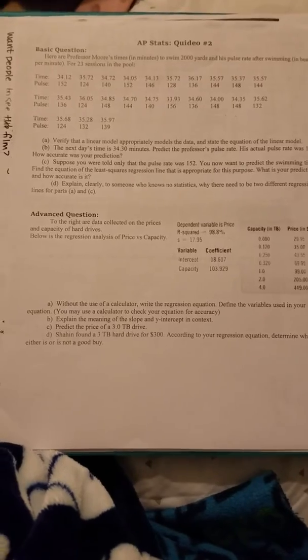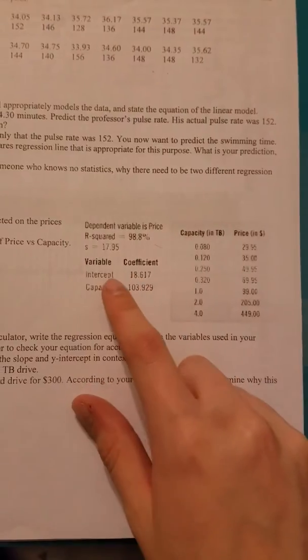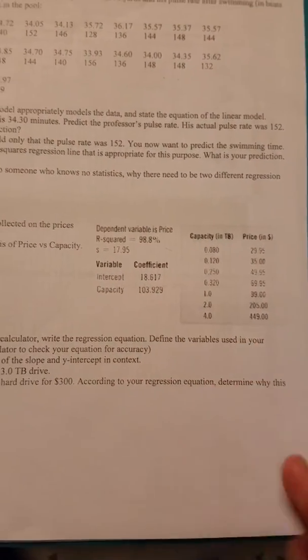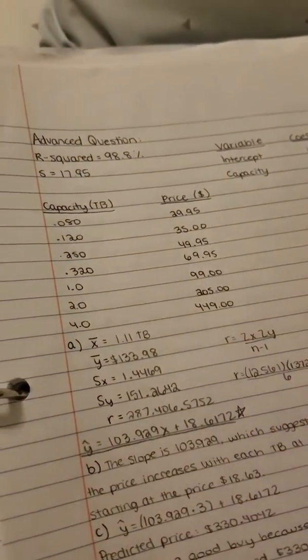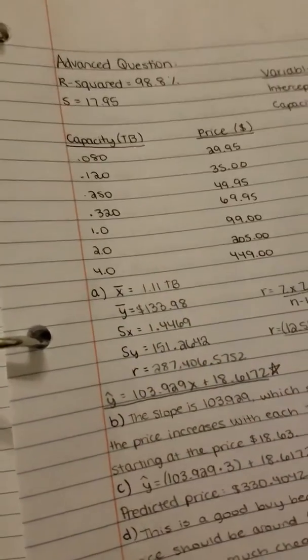The advanced question is, to the right are data collected on the prices and capacity of hard drives. Below is the regression analysis of price versus capacity. And so we're given the data they collected, and we're also given the intercept and the capacity. So we're given the materials used to make the equation. I wrote all these values down again just so I would have them, and then I wrote all the values out in a little list because I like to be organized.